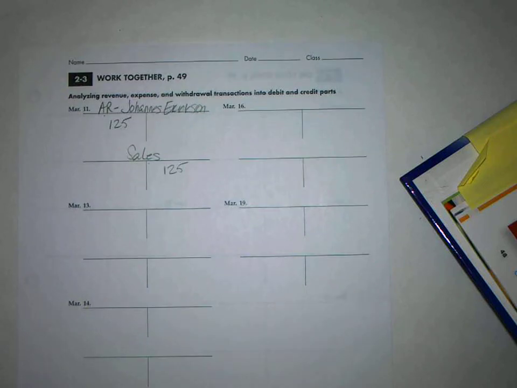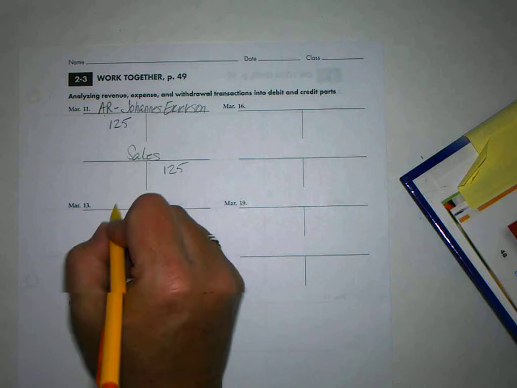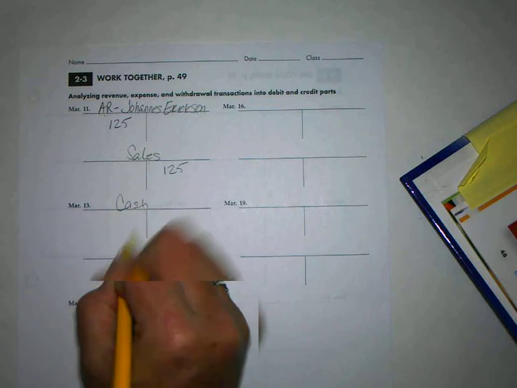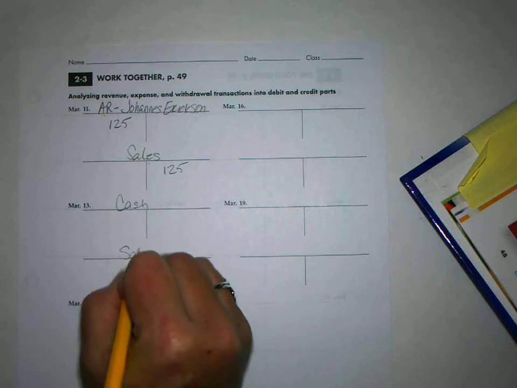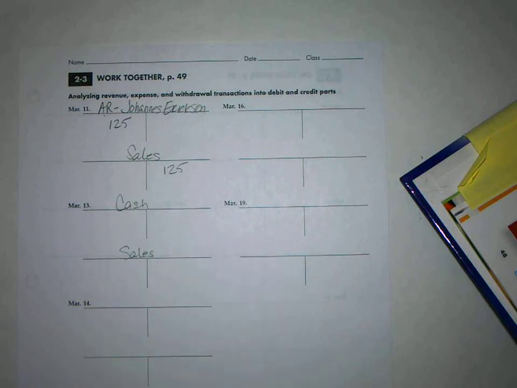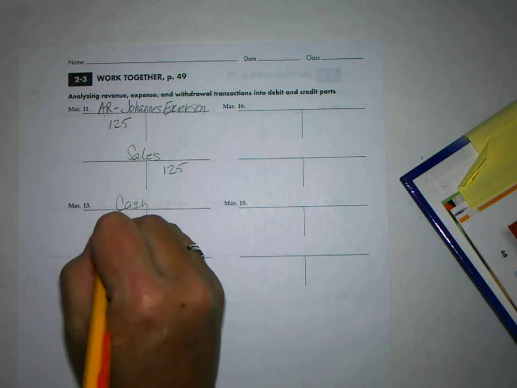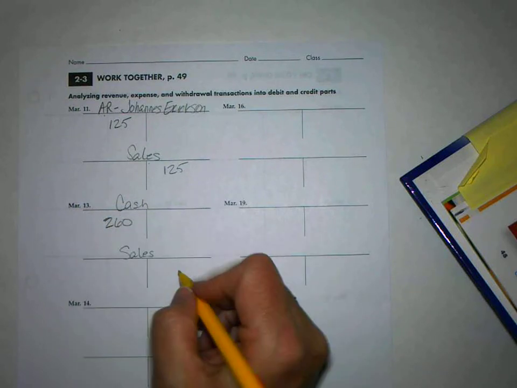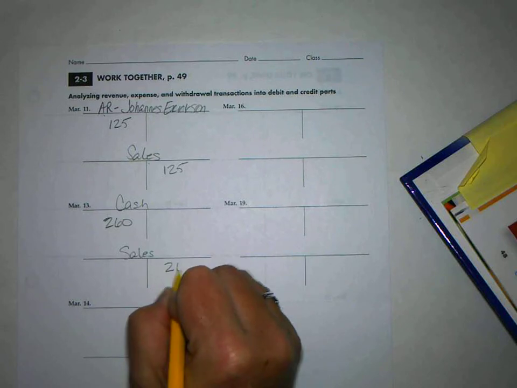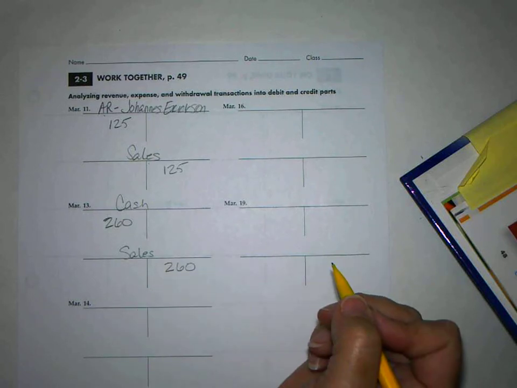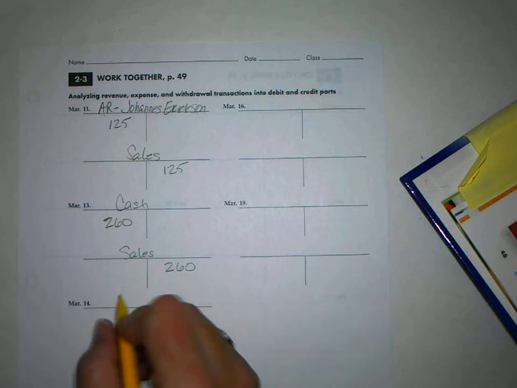Okay? May 13th, received cash from sales. So again, cash and sales. This time it wasn't on account. Somebody just walked in the door and paid us. Okay, so we are increasing our cash to $60 and increasing our sales to $60. On the 14th, paid cash for the telephone bill.